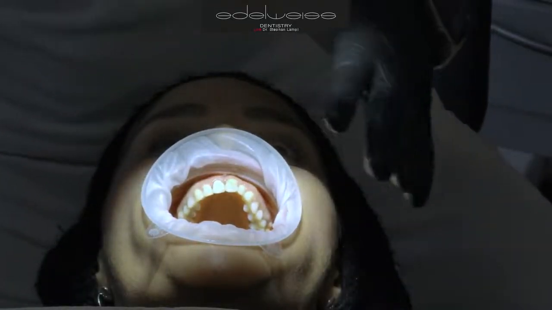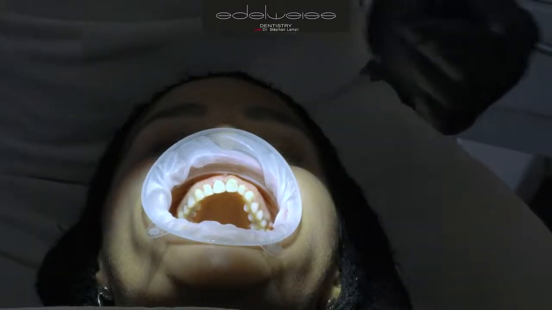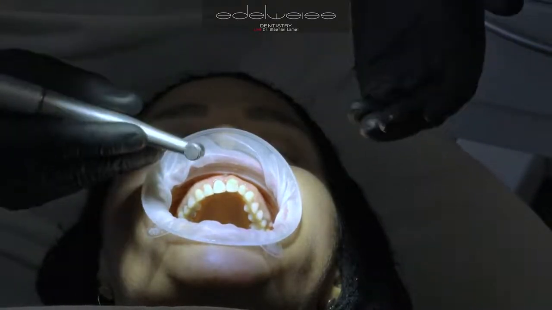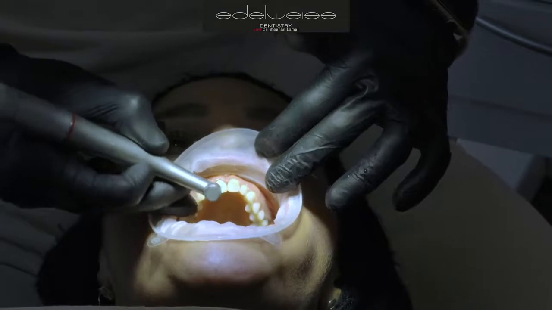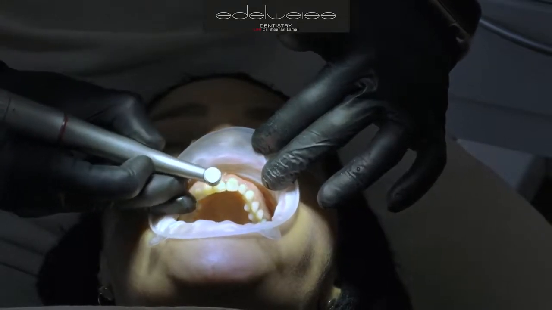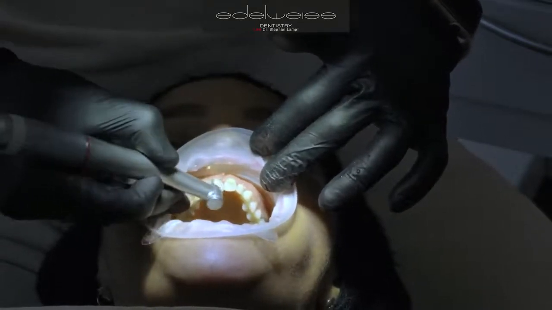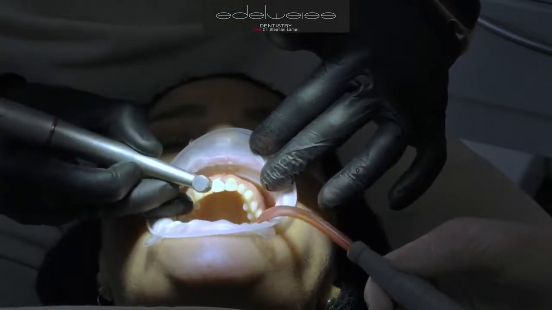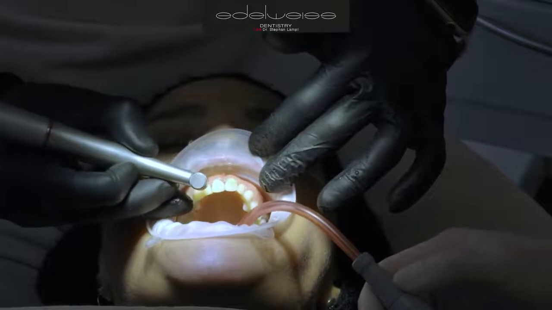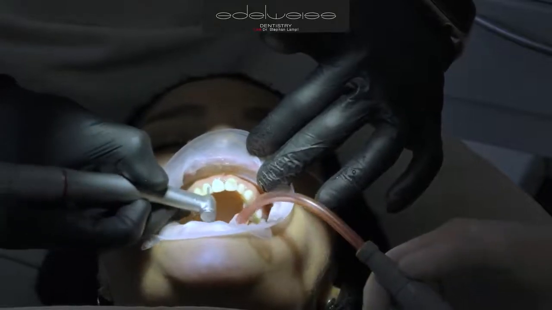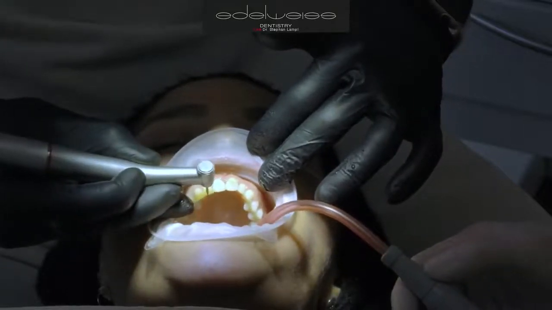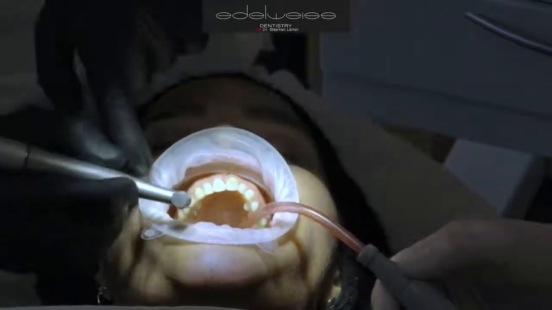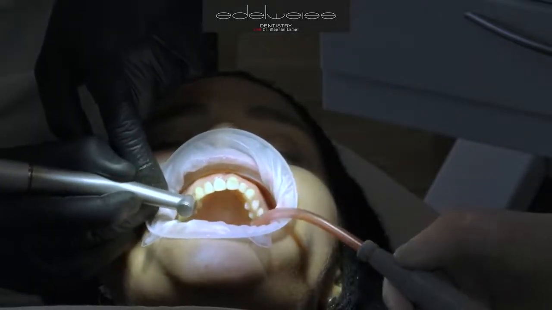I start, in this case, with roughening the teeth with a diamond burr. All I'm doing here is following up on the gingival line and going along the tooth surface, just slightly roughening. There is no preparation done, just a fine diamond going over the teeth to make sure I have a clean surface.